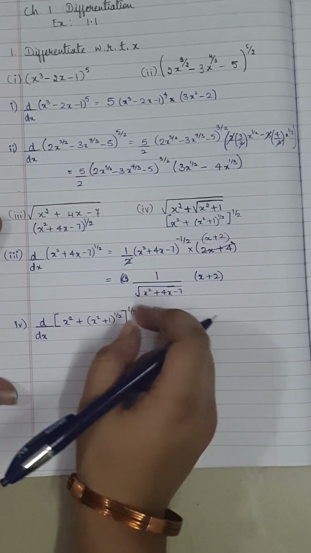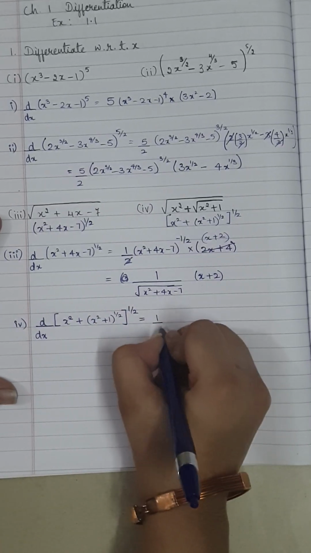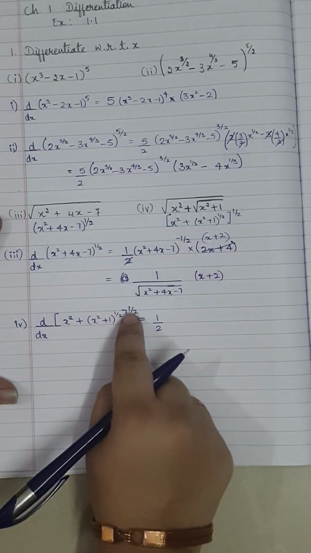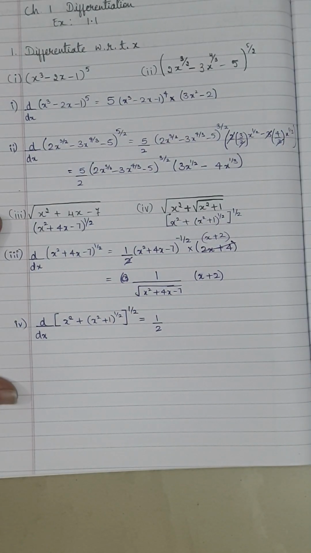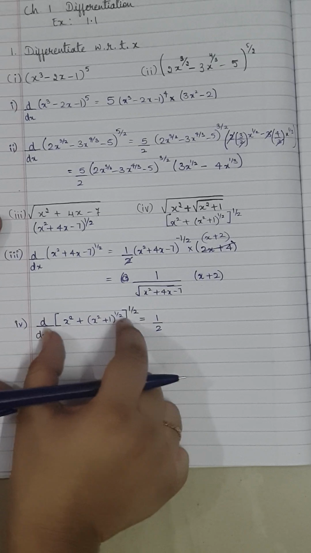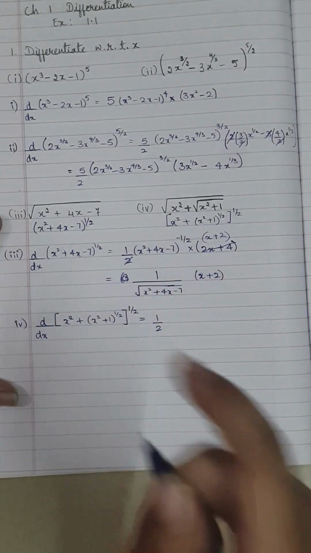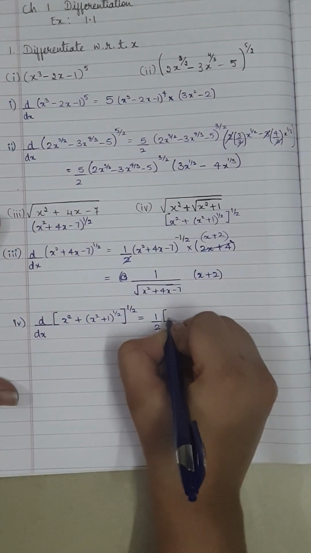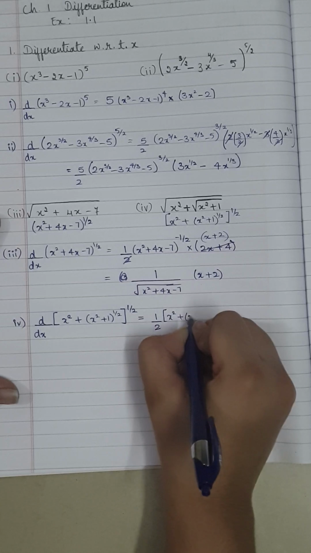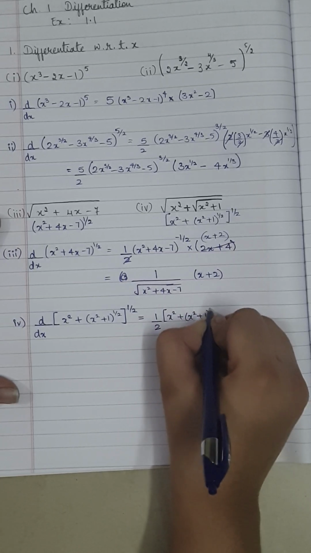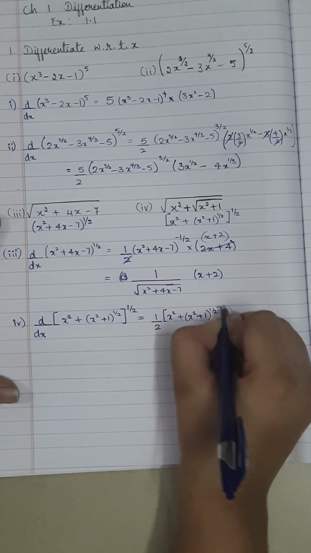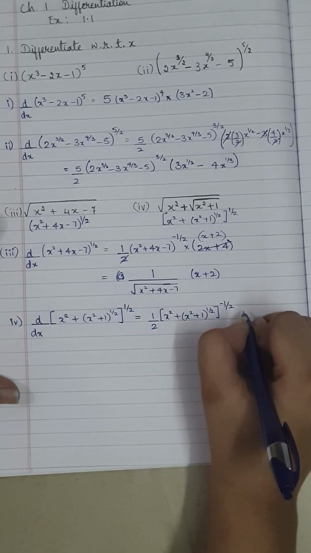First of all, what will you write? You will take 1 by 2 outside, and everything inside as it is. The power will then change to minus 1 by 2. Why? Because n comes out, the whole thing you write as it is, and the power will be n minus 1. So you have x square plus 1 to the power 1 by 2 to minus 1 by 2.